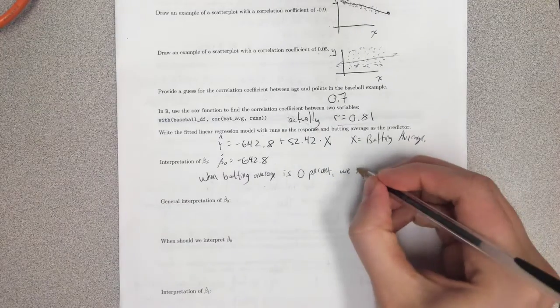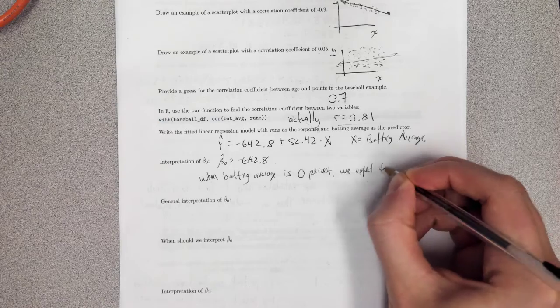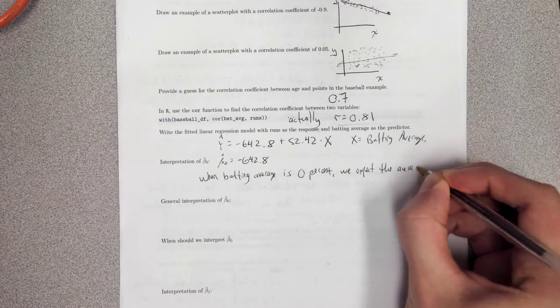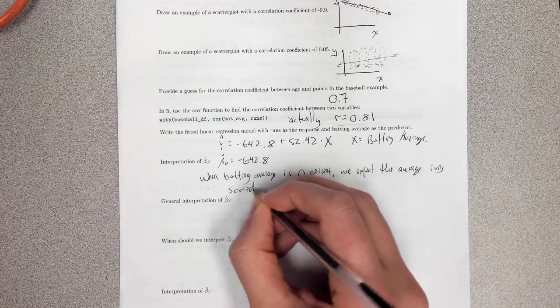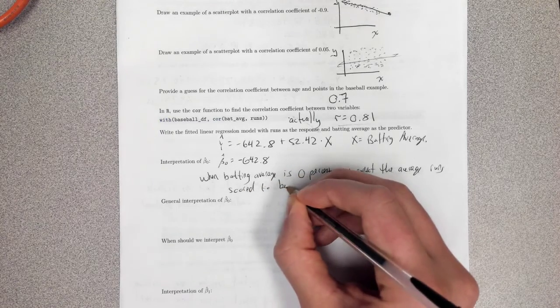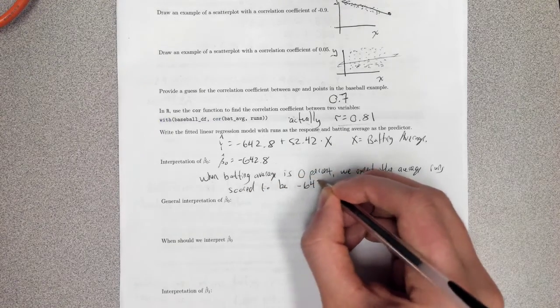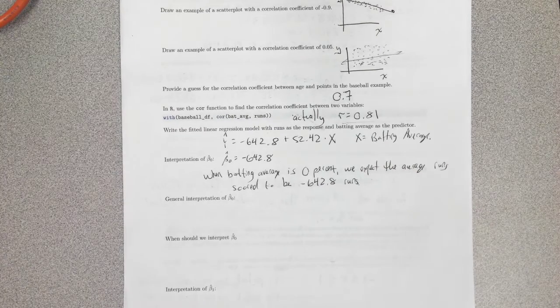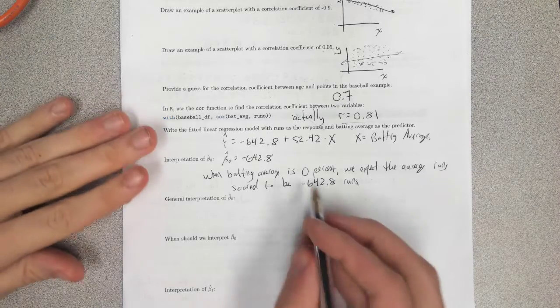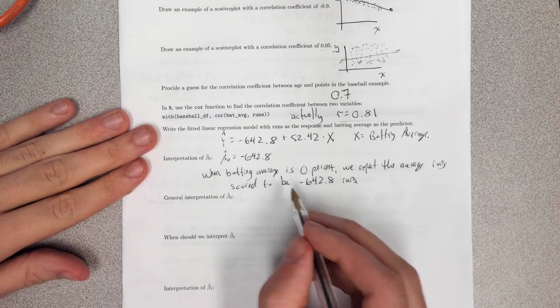And so we would expect the average runs scored to be negative 642.8 runs. Okay, and so obviously that doesn't really make sense.